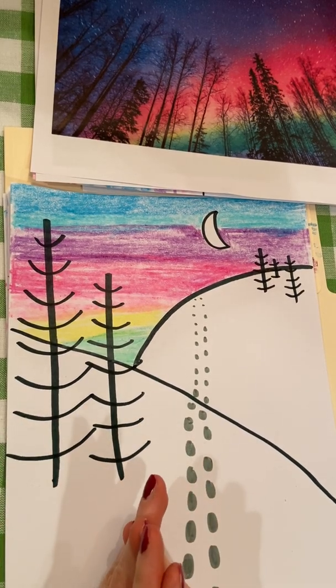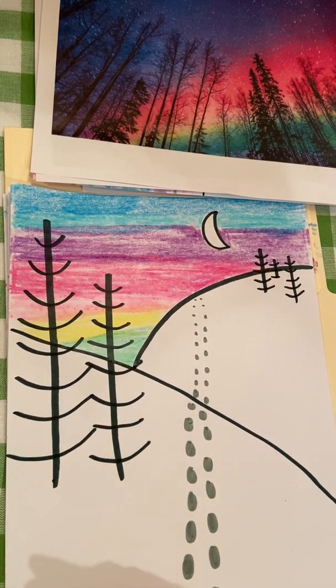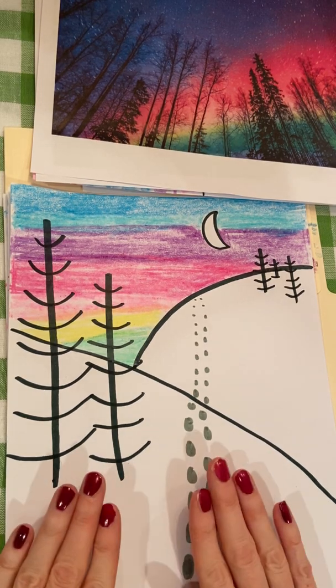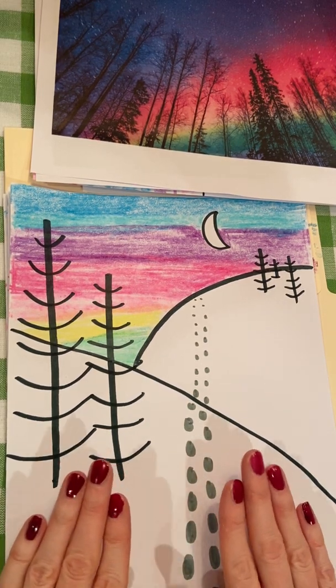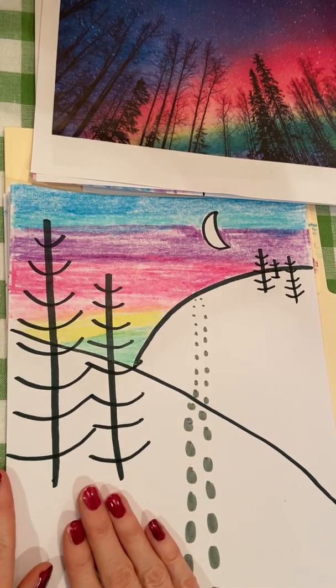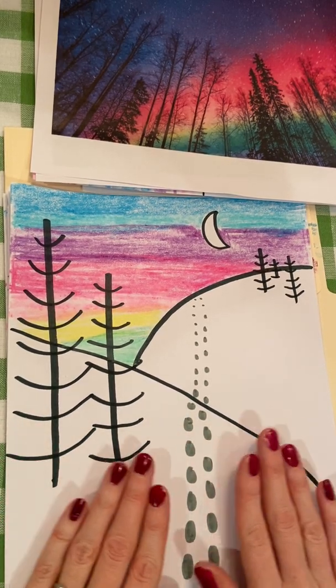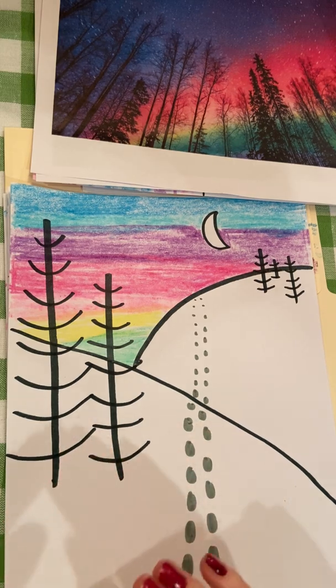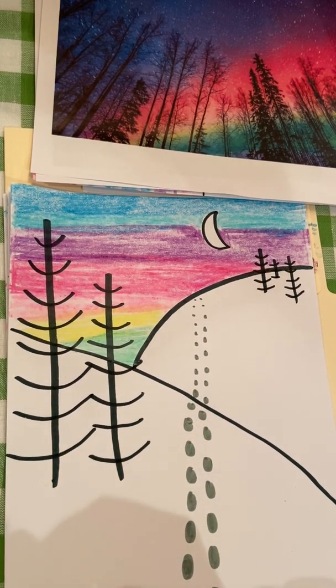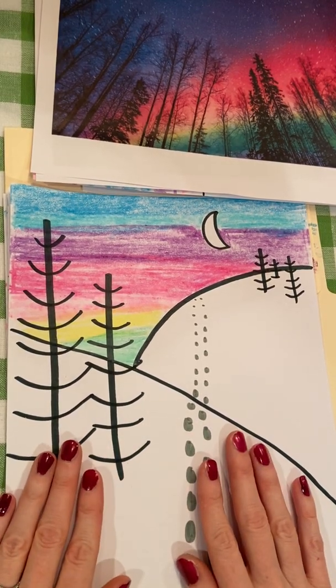So I hope you enjoyed this Northern Lights winter landscape. And if you were having any trouble, just pause it, rewind, go back. Again, it's great if you've got the crayons and the black markers. If you don't have it, don't stress about it. Just use what you have.